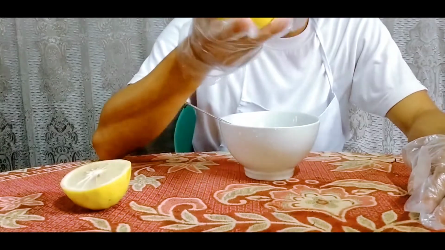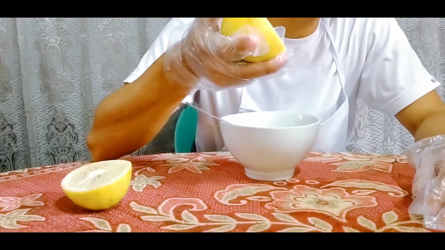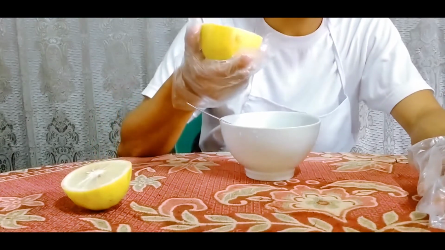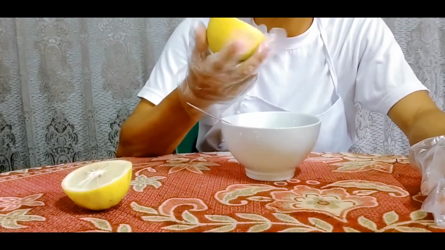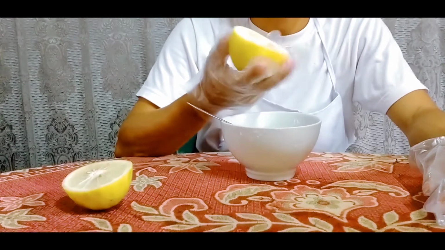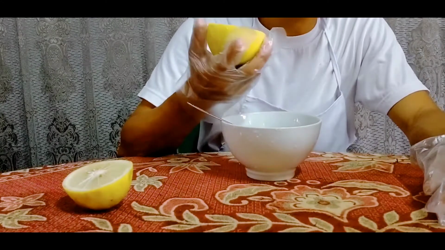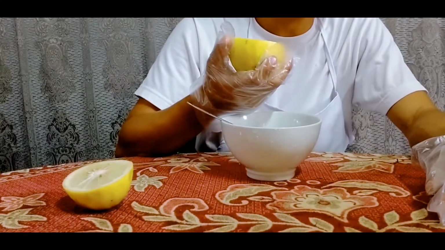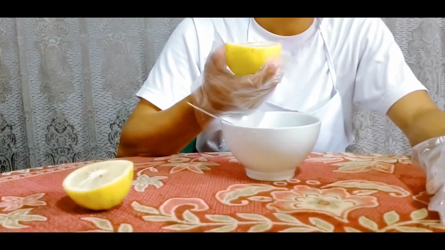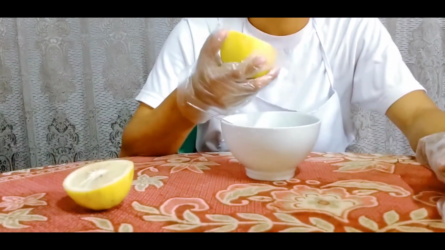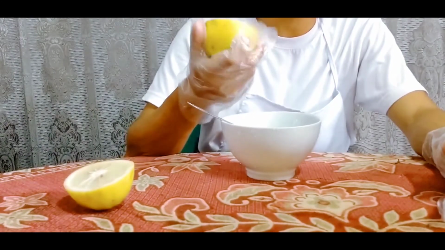If I turn the lemon with the cut facing downward, the seeds will run out when it squeezes into the bowl. So it is better to squeeze the lemon facing upward. Holding the cut facing up allows most of the seeds to stay inside the lemon instead of getting into the bowl. The second step is to press it firmly.